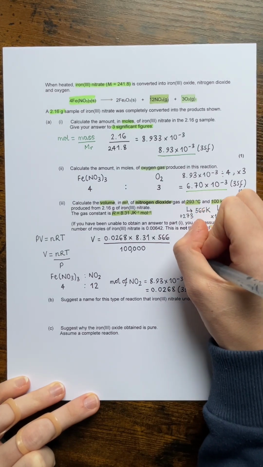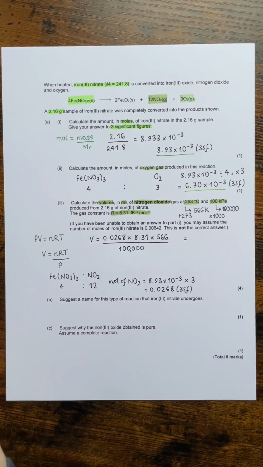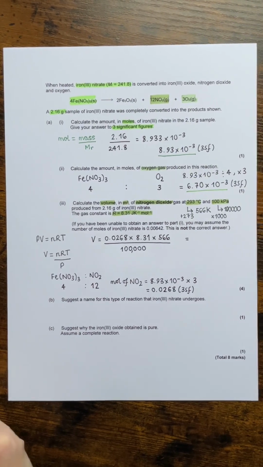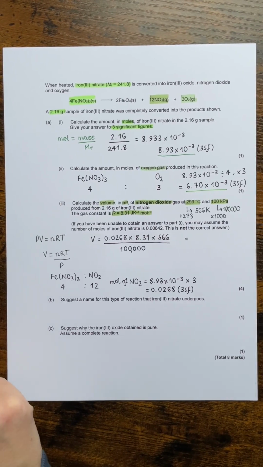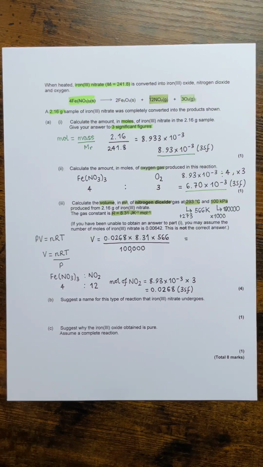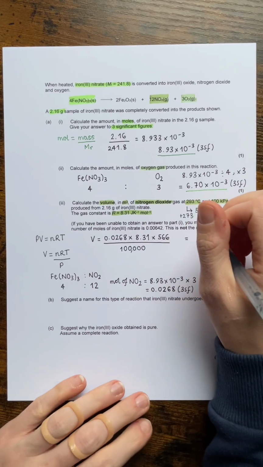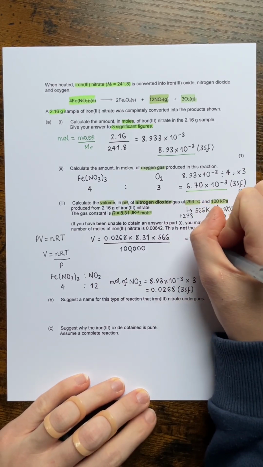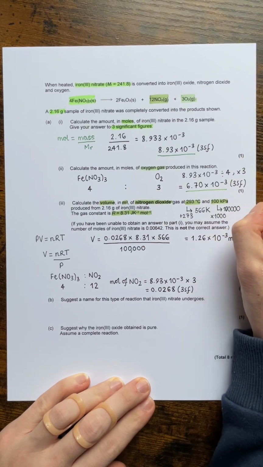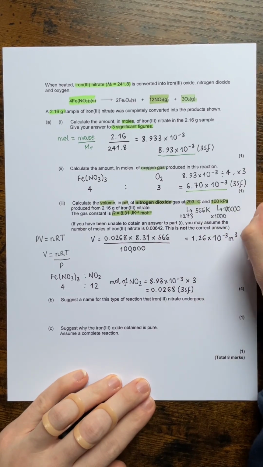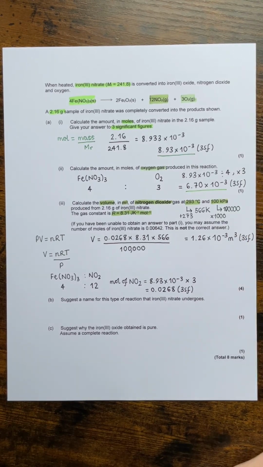And then I just need to put that into my calculator to get my answer. So 0.0268 times 8.31 times 566 over 100,000 equals 1.26 times 10 to the minus 3 meters cubed. And again, that's me giving that to 3 significant figures, following the trend throughout.